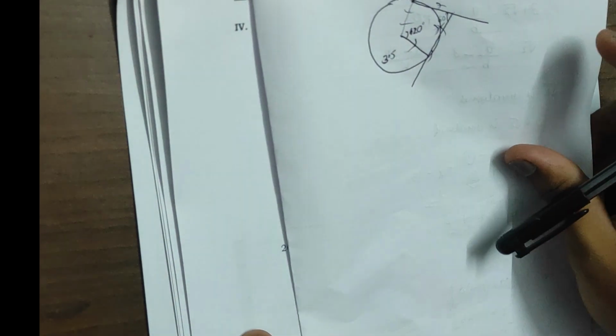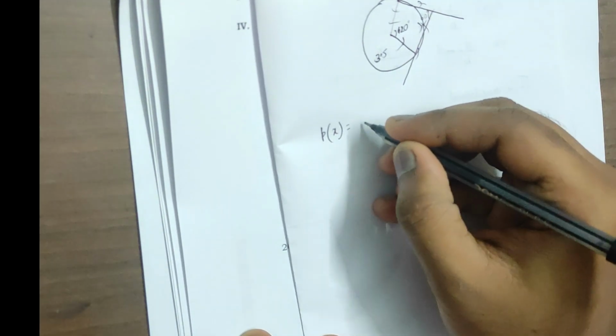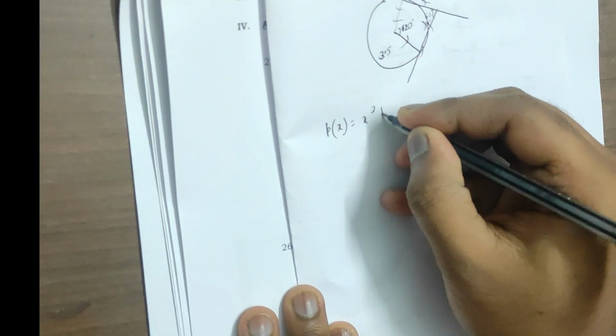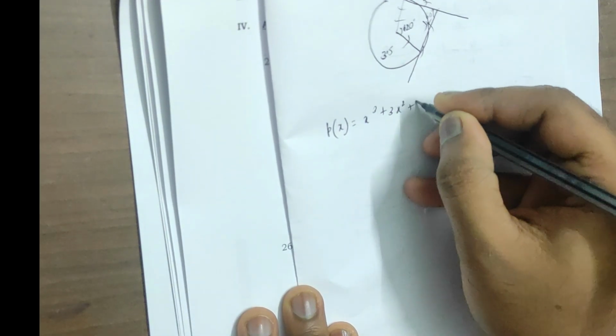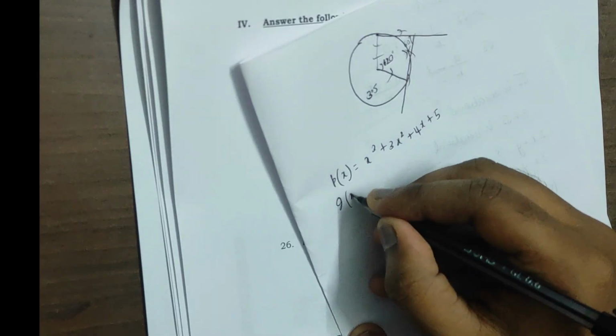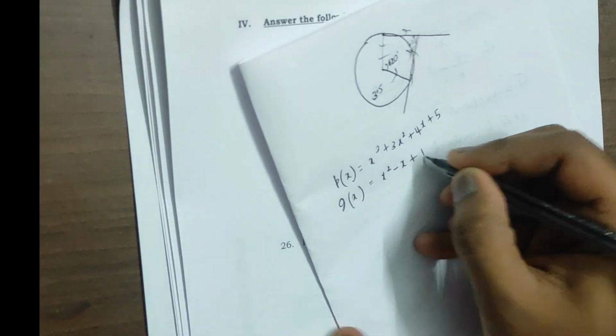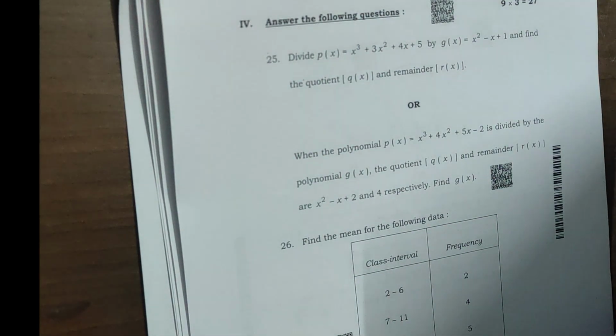Let us see how we can solve this question. They have given us two polynomial equations. P of x is equal to x cube plus 3x square plus 4x plus 5, and g of x is equal to x square minus x plus 1. You have to find the quotient q of x and the remainder r of x.